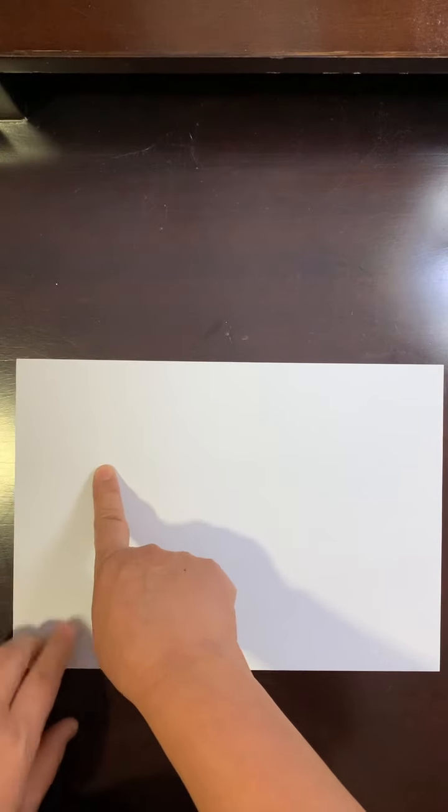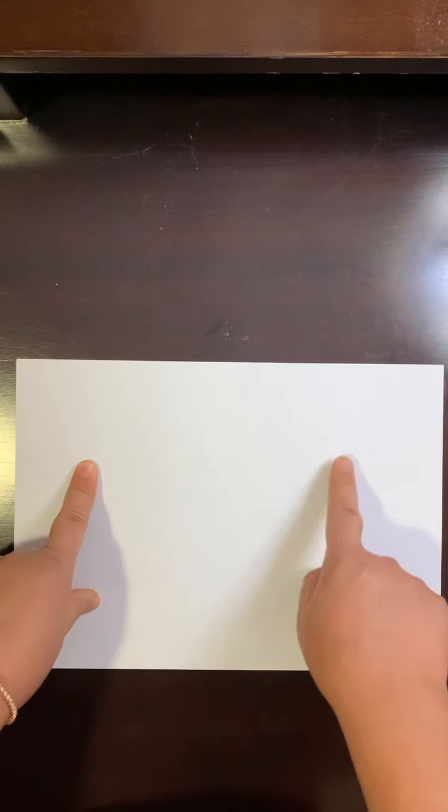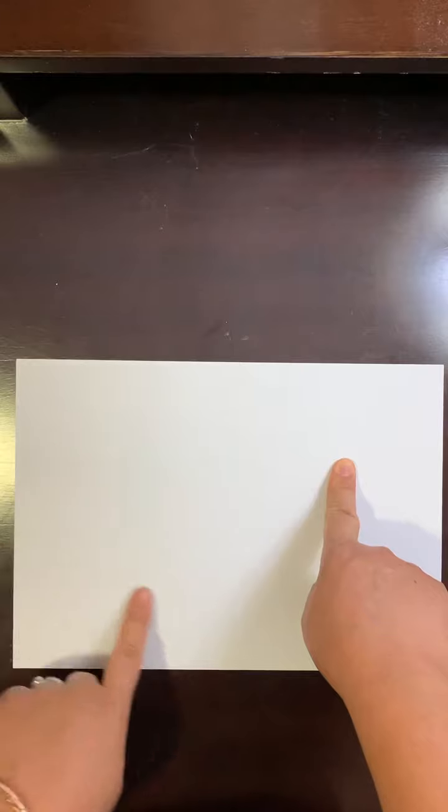So, right now I'd like for you to take your finger and place it on your paper as to where you want to put Mr. Leo Lion's face and his eyes, okay? If you put it over here, then the body will go over here. If you put it over here, then the body will go over here.